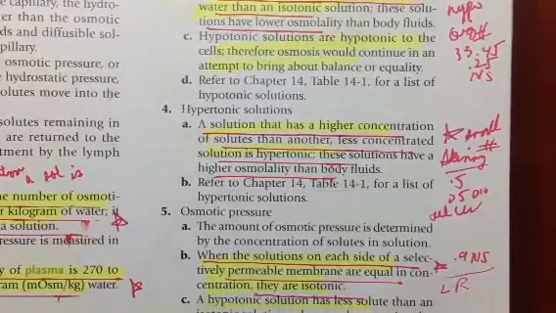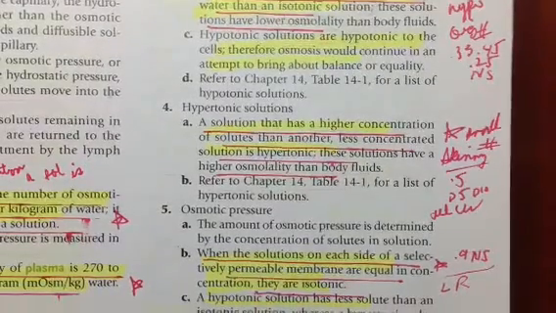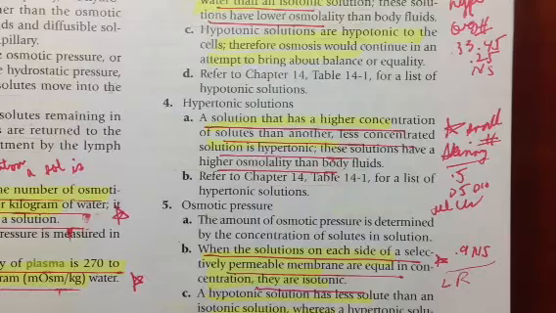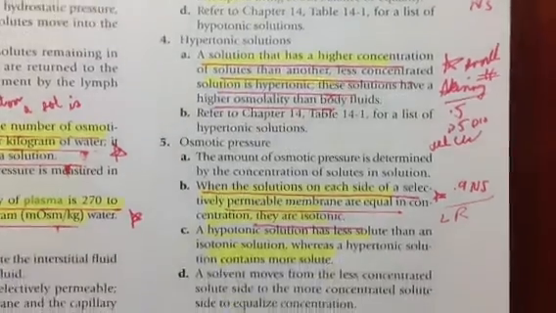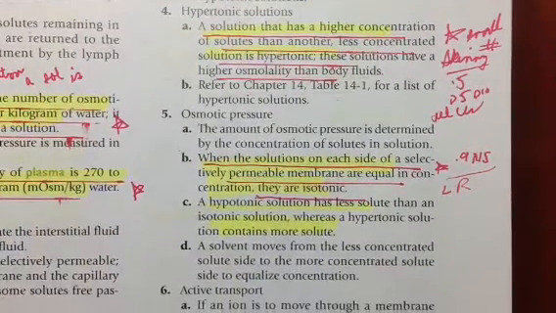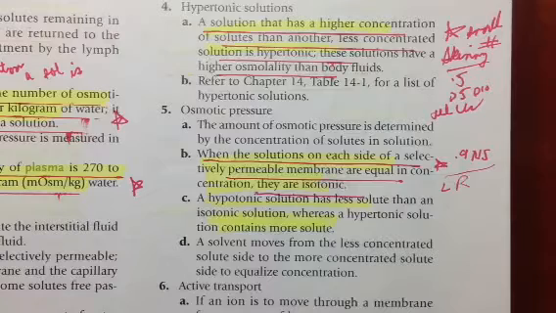Hypertonic solutions. A solution that has a higher concentration of solutes than another has a higher osmolality. When the solutions on each side of a selectively permeable membrane are equal in concentration, they are isotonic.